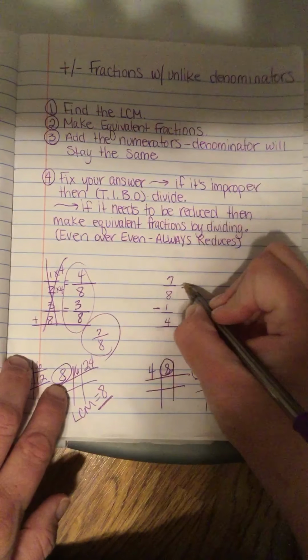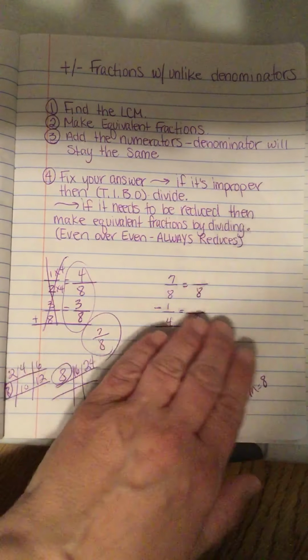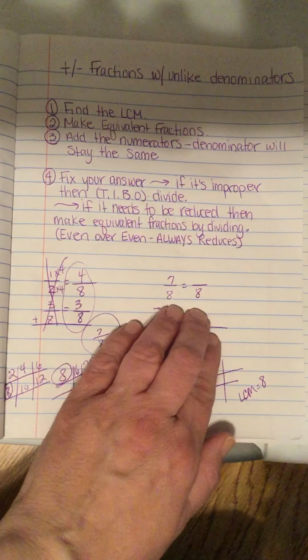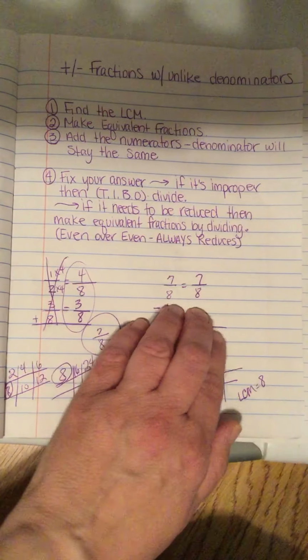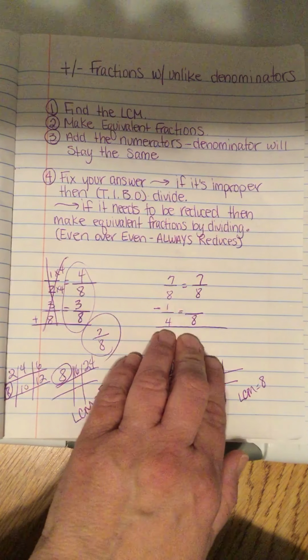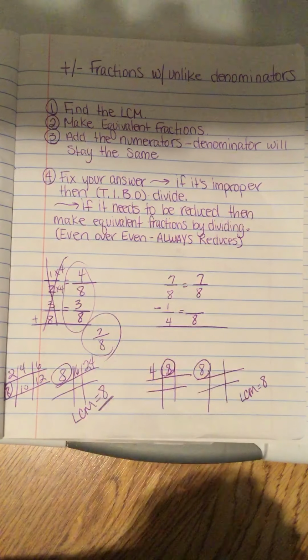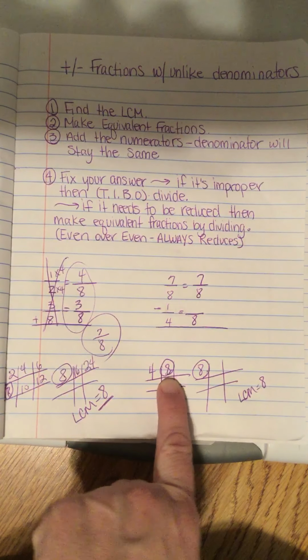So we're going to make equivalent fractions with 8 as the denominator. 7/8 equals something over 8. That one's going to stay the same. It did not change. 7/8 equals 7/8. But 1/4 equals something over 8. That one's different. I know 4 is equal to 8 by multiplying it by 2.